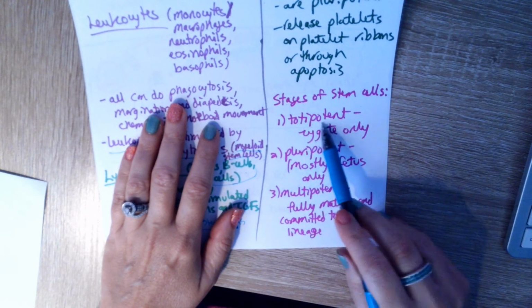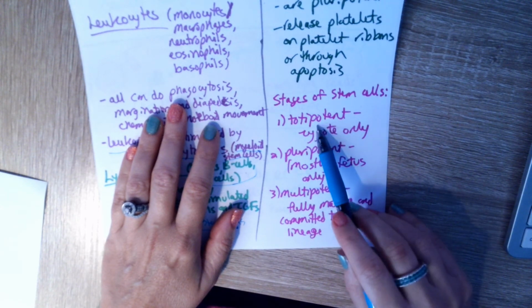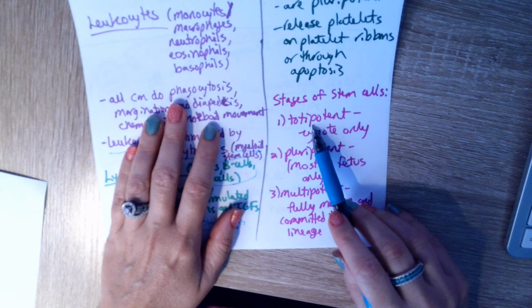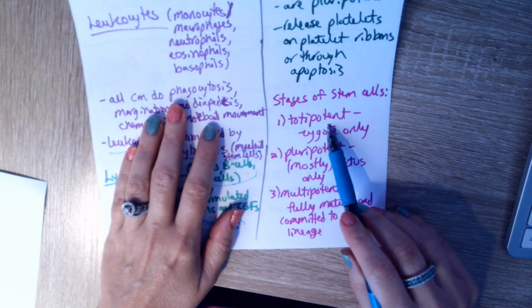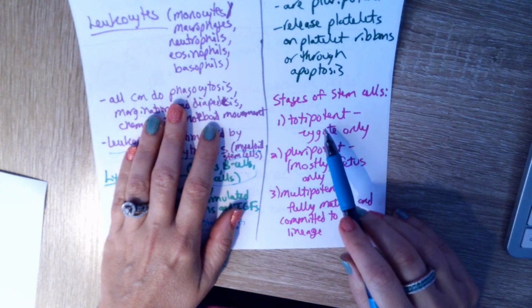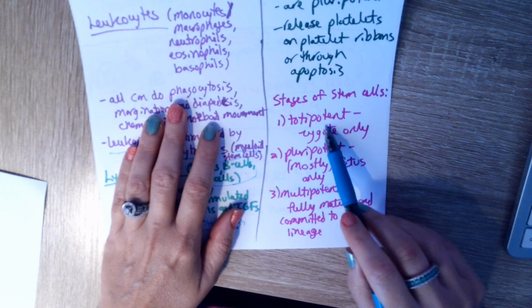When you're a zygote, your cells are what are called totipotent. These are cells that haven't committed to a lineage yet. They can become anything. They can express any other sort of gene. They can make any other new type of stem cell, which just makes sense. You're just a little clump of cells at this point, and you need to make all the different cells of your body, so these things have to be able to do that.